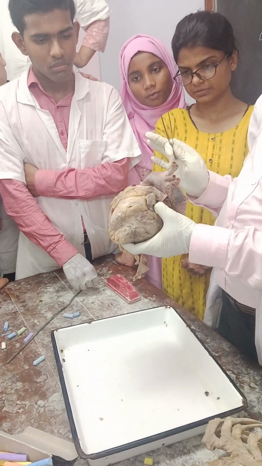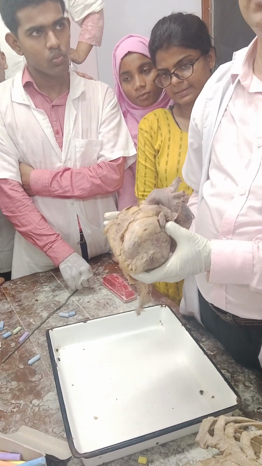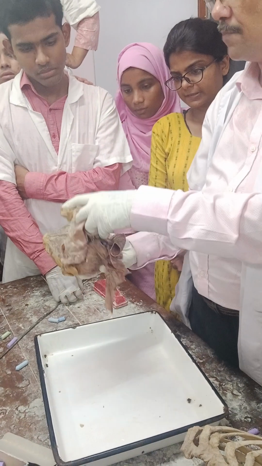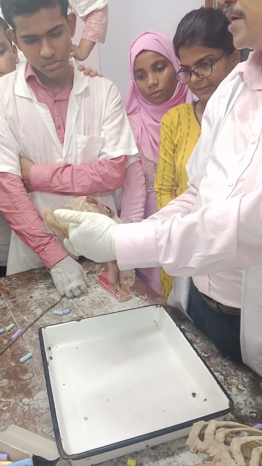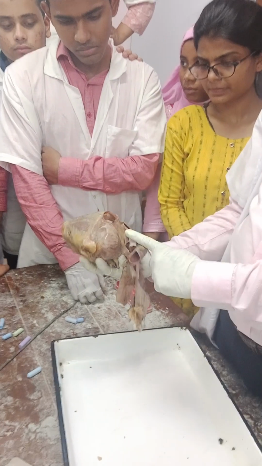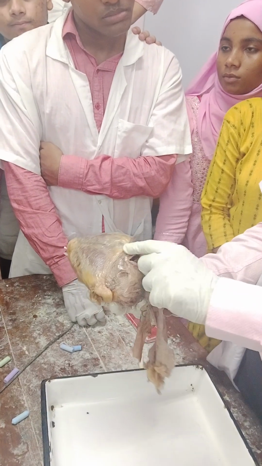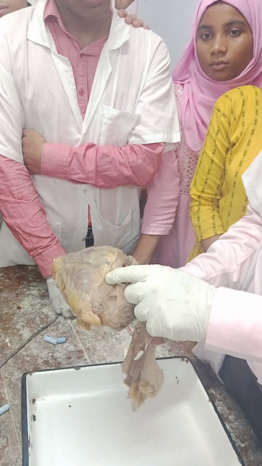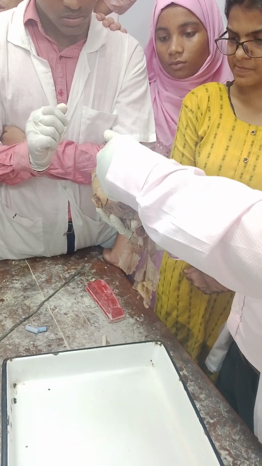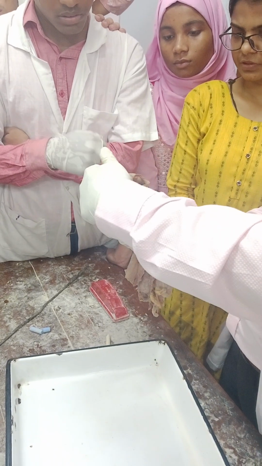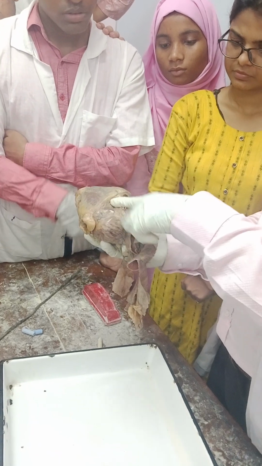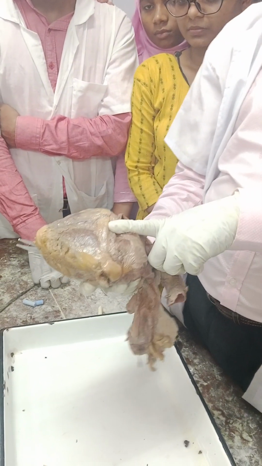Is it clear? So this entire atrioventricular groove is known as the coronary sulcus. Okay, now come to the back. This posterior atrioventricular groove, posterior interventricular groove, and interatrial groove. So this meeting point is known as the crux. Very important, crux of the heart. Posterior interventricular, posterior atrioventricular, and interatrial. So this point is known as the crux of the heart, the meeting point of three grooves.